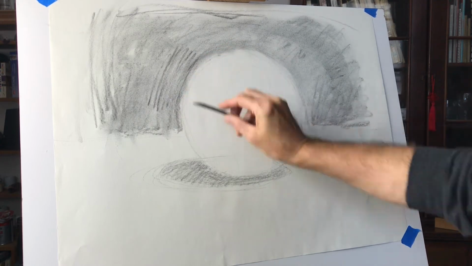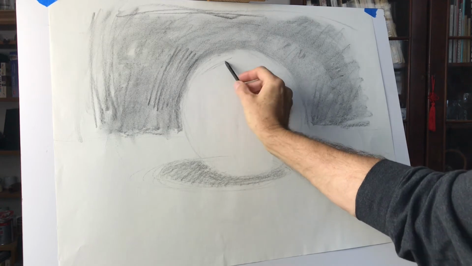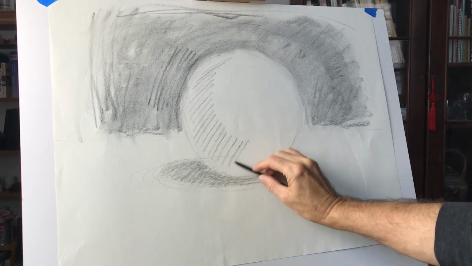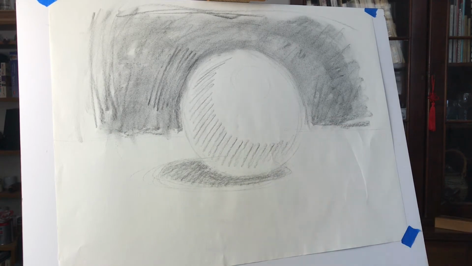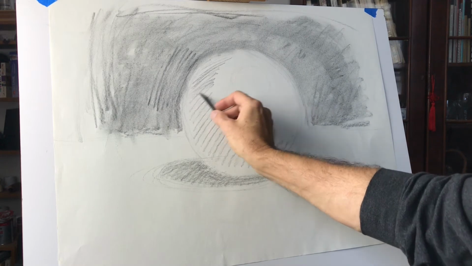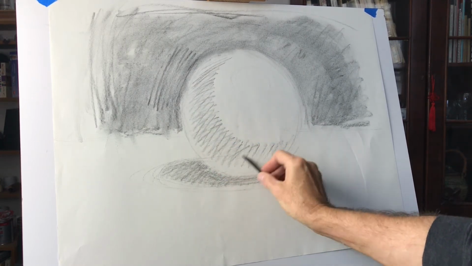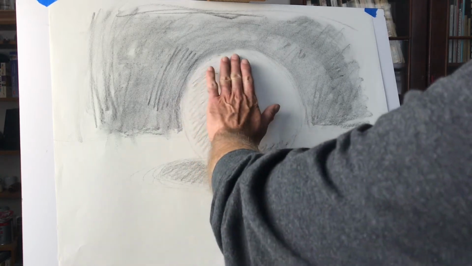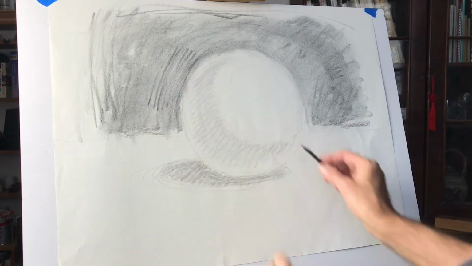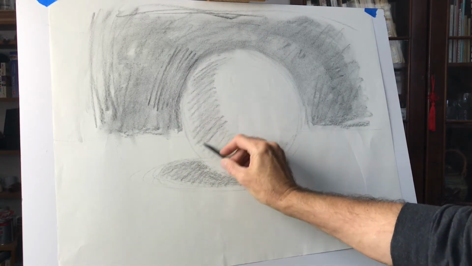We are going to identify a few more areas, even though there are probably more. This is obviously the darkest part of the sphere, and it's a crescent shape, as you can see. We call this the core shadow as opposed to the cast shadow. The cast shadow is somewhere else other than the object. The core shadow is on the object, and this represents the darkest area of the sphere.